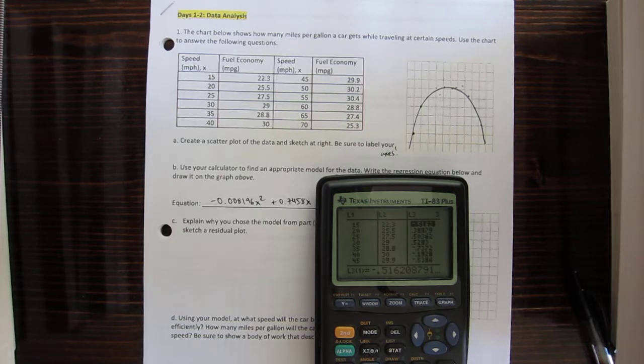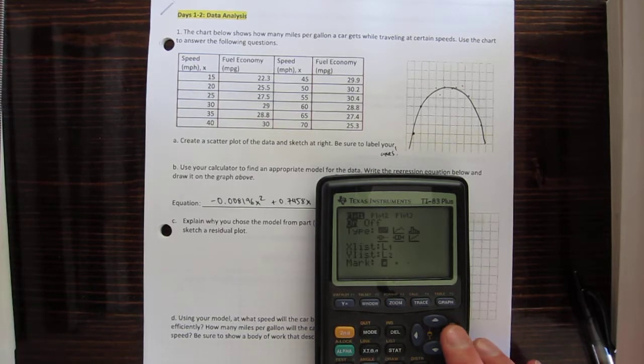If I want to graph those, I can go back to Stat Plot. I'm going to turn this one off so that I'm not getting the original data. And then I'm going to go to Plot 2 and turn that on. And I'm going to just simply do L1 versus L3, because L3 is where I put the residual stuff. I could also just put resid in there. But then I'm going to go back to my graph.